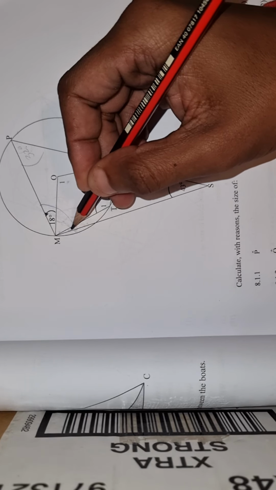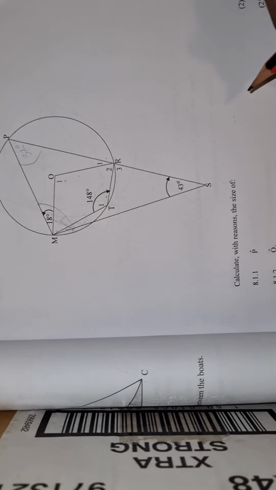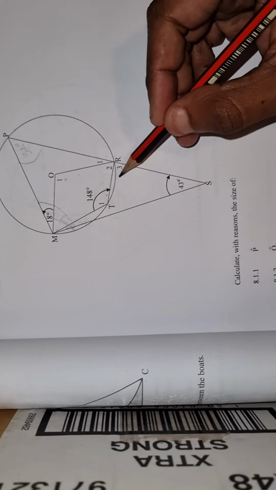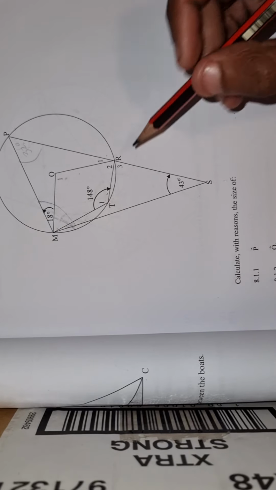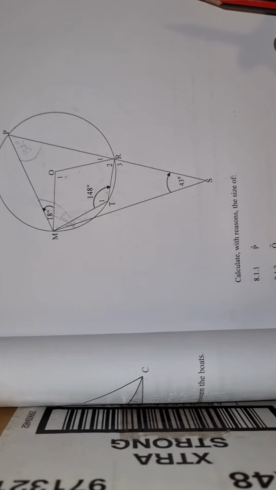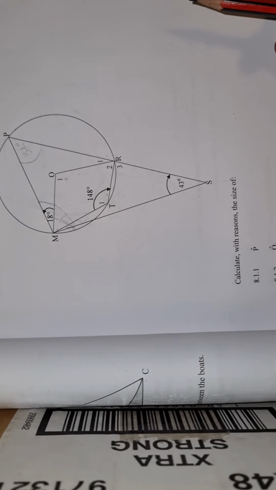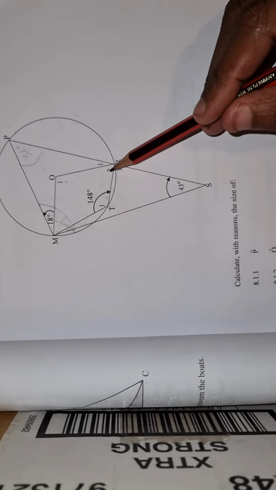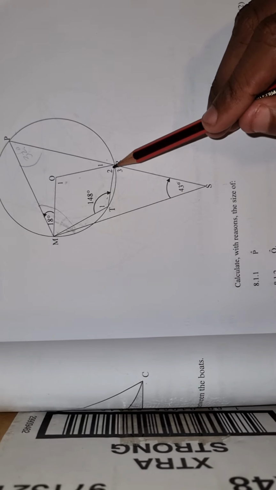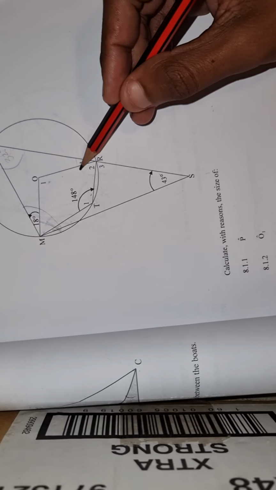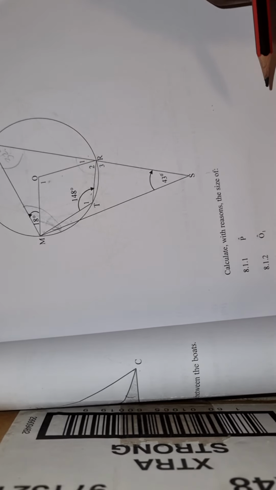We are asked to determine angle R3. Where is it located? It's very far. First, we have to determine angle R1 and R2, meaning we have to determine TRP, the magnitude of this angle, which is possible for us to determine.